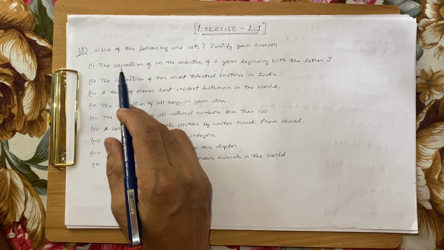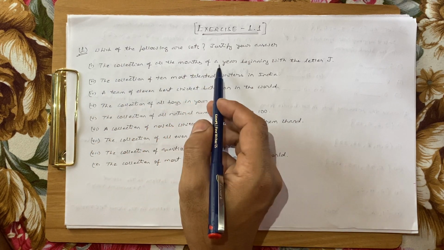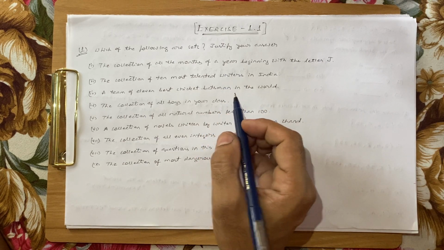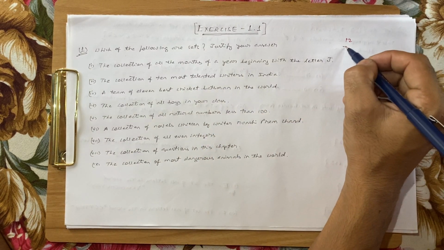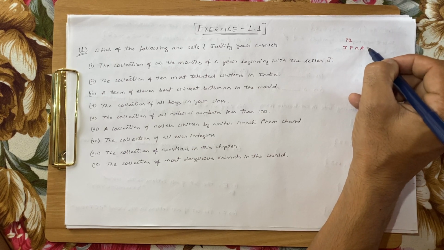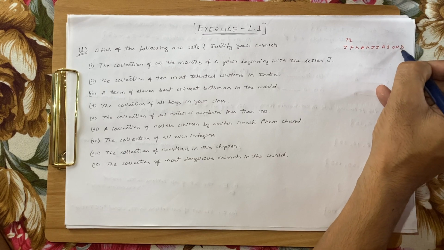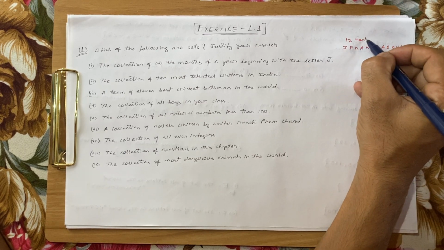The first one says the collection of all months of a year. Okay, all the months. How many months are there in a year? There are 12 months, right? January, February, March, April, May, June, July, August, September, October, November, and December. These are the 12 months that we have in a year.